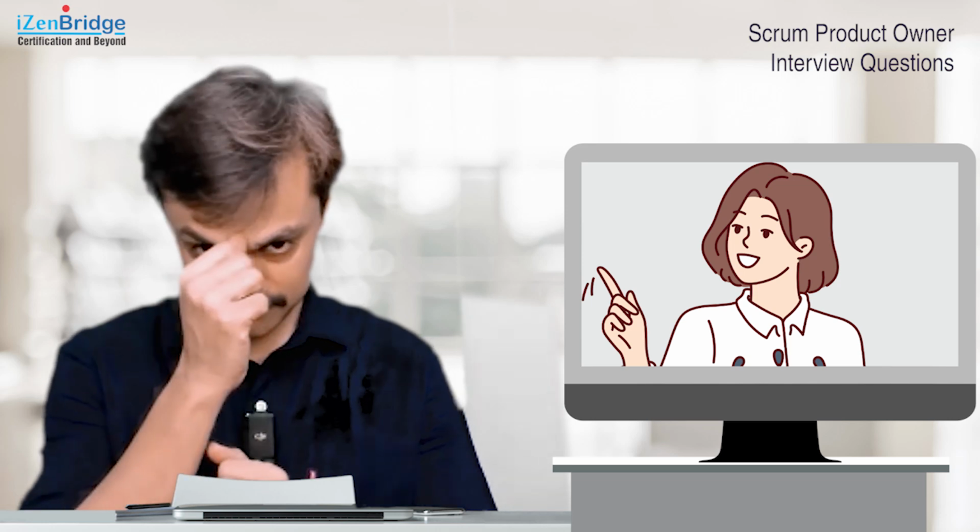Sure. So the first question I have is, how would you handle requirement changes mid-sprint? Or in a different way, how do you handle scope creep? They're both related, but I wanted to know what is the best way to approach this answer.